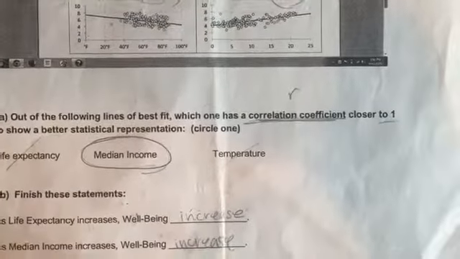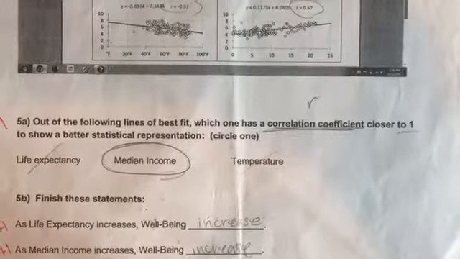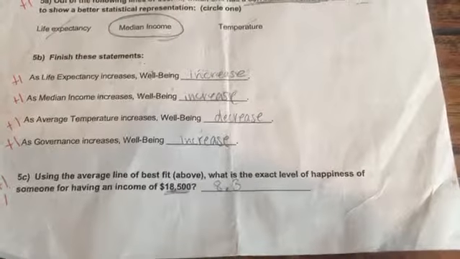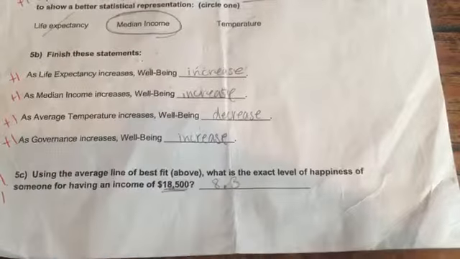The following lines of best fit, median income has a correlation coefficient closer to 1 to show a better statistical representation. As life expectancy increases, well-being increases as well. As median income increases, well-being increases as well. As average temperature increases, well-being decreases. As governance increases, well-being increases.